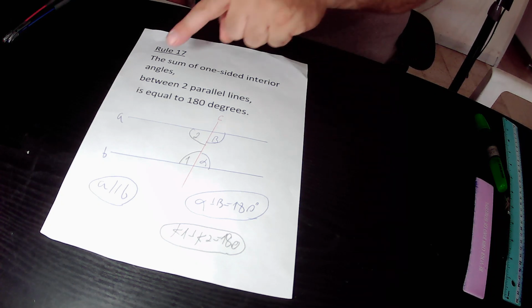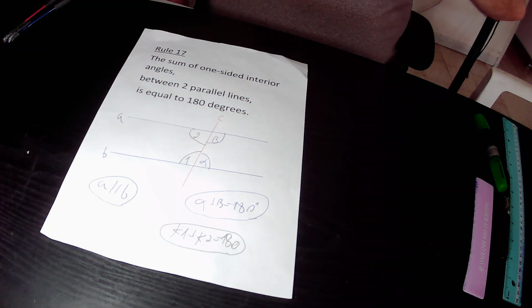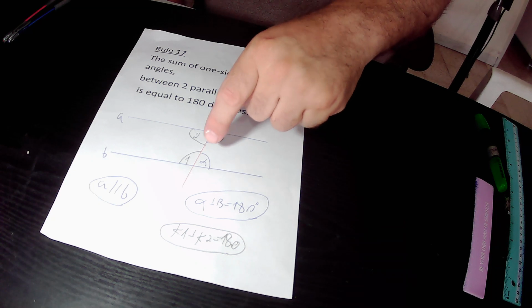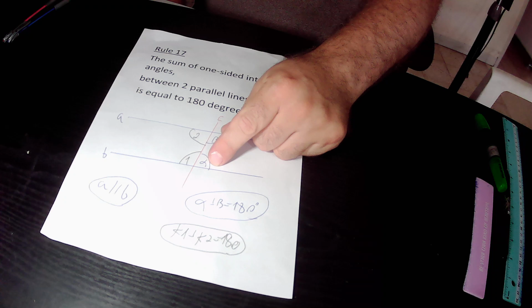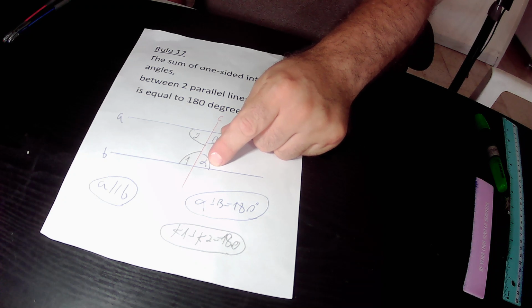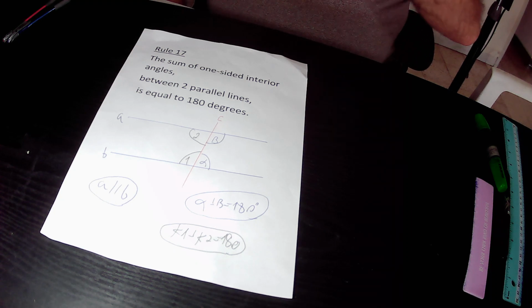In the drawing we have line A that is parallel to line B. This is the red line C that intersects those two parallel lines at those 2 points. In addition, we have those 2 angles, alpha and beta. Those 2 angles, alpha and beta, are defined as one-sided interangles. And according to rule 17, the sum of one-sided interangles is equal to 180 degrees.